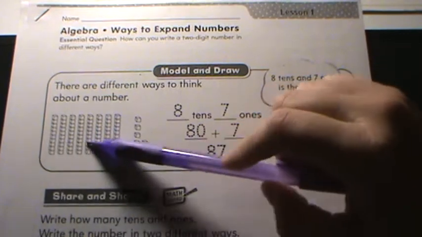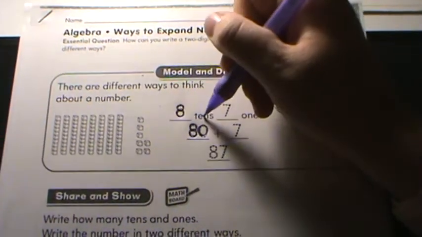So these are showing me 80 or 8 tens. So 8 tens or the number 80. Those both mean the same thing, 8 tens or 80.